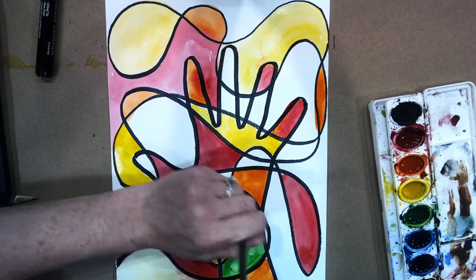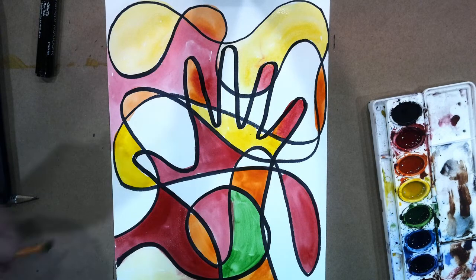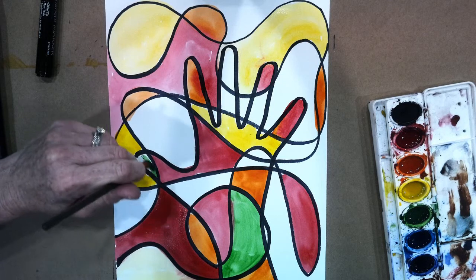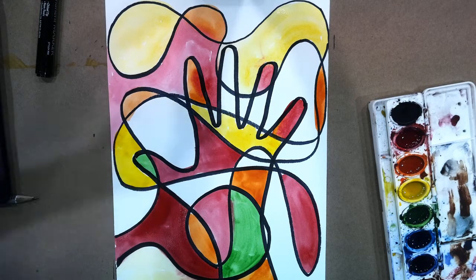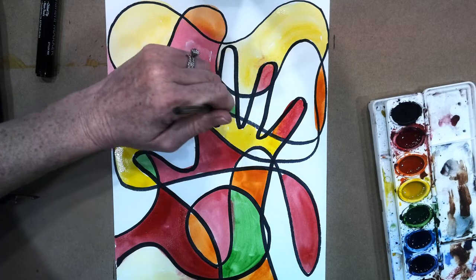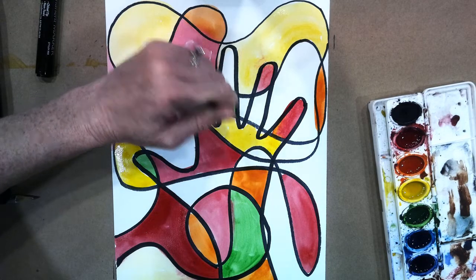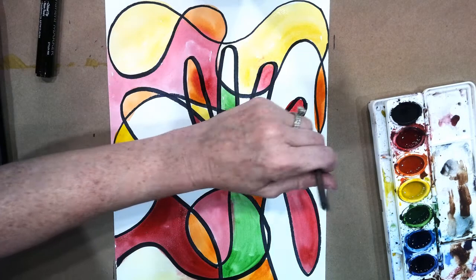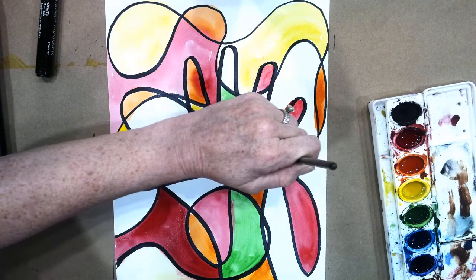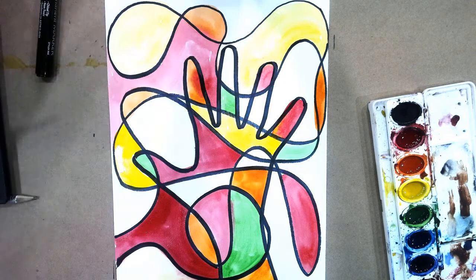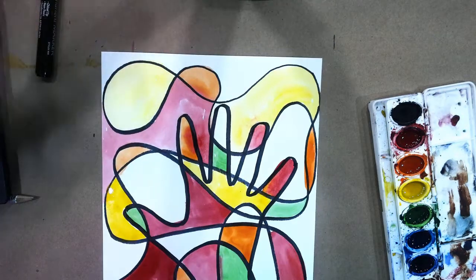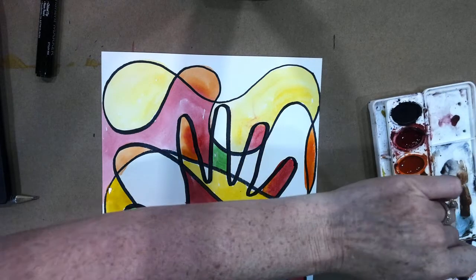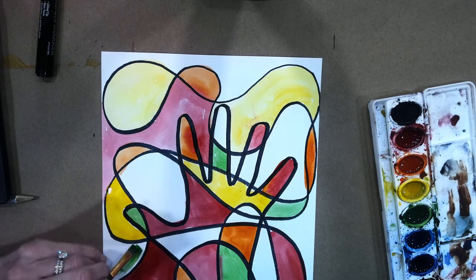You know, you could just keep with a color scheme if you wanted to. If you just wanted to do warm colors, or if you just wanted to do cool colors, that would be okay too. It's up to you. But I'm using all the hues on my art today. But you could do something different. Yours and mine do not have to be the same.